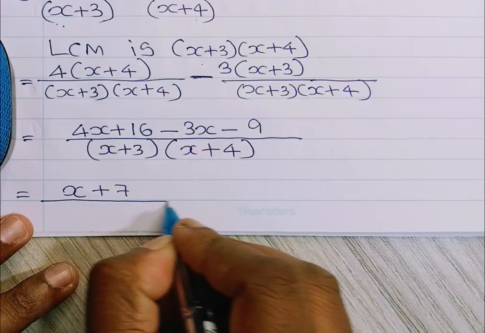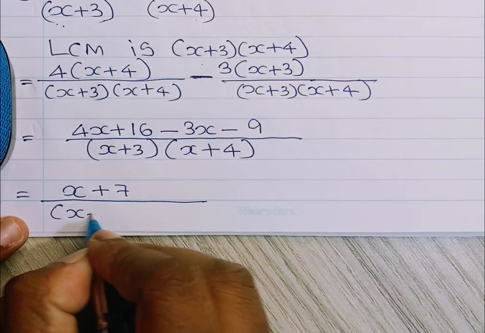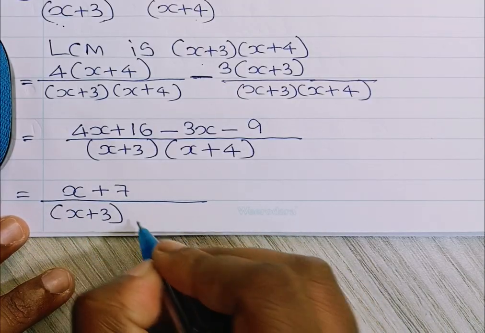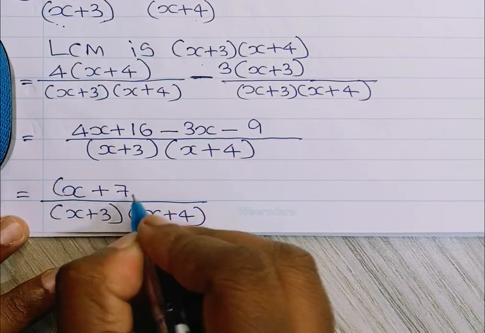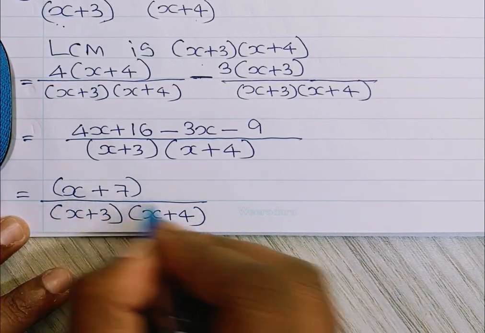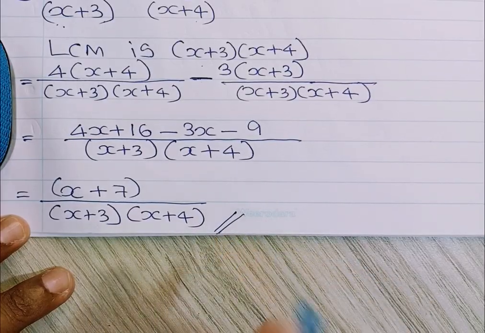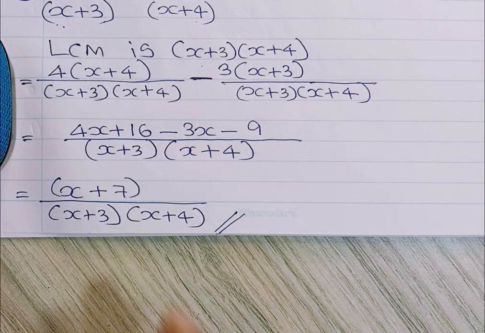Divide by x plus 3 times x plus 4. So in here also we can put the bracket because that is the expression. That is the way you have to do that.